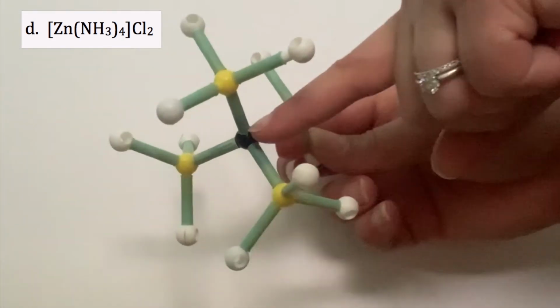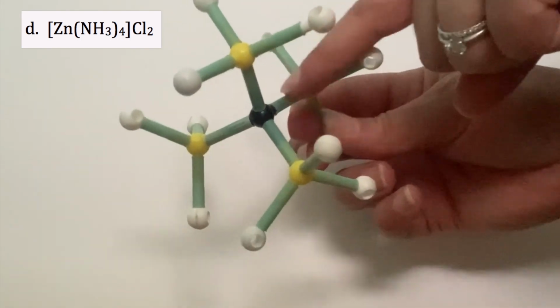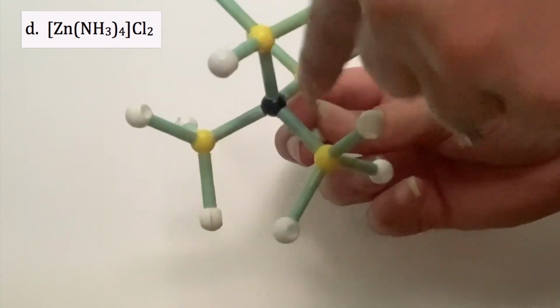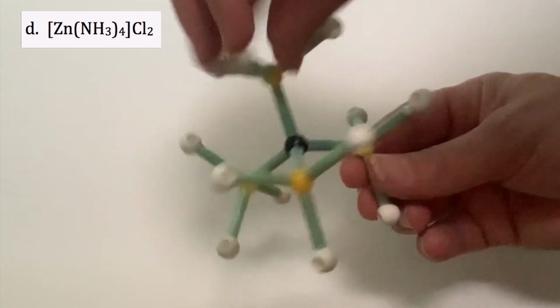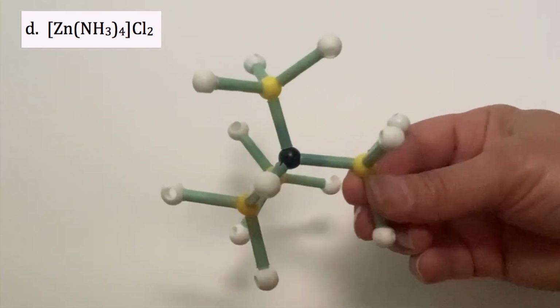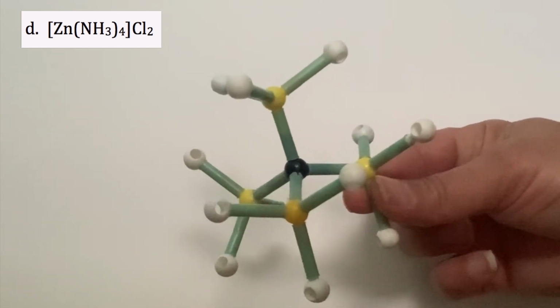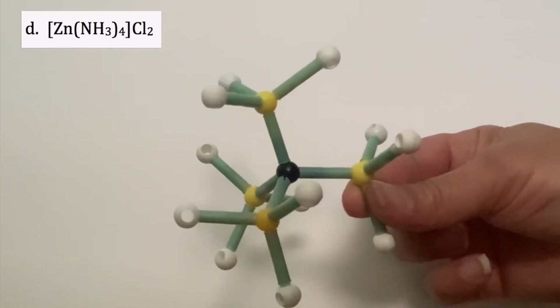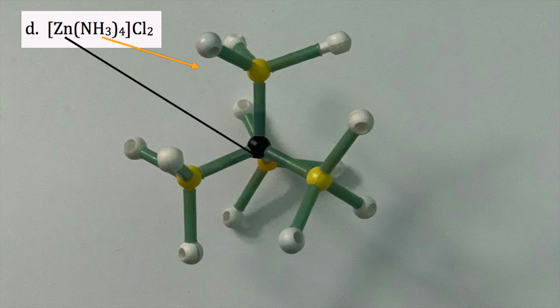So here it is. The black is the zinc ion in the middle with the 1, 2, 3, 4 ammonia ligands, and the overall shape is tetrahedral, as you can see here. Zinc has 4 ammonia ligands in the tetrahedral geometry. So here is a picture of it. The black arrow is pointing to the zinc, and the yellow arrow is pointing to one of the ammonia ligands.